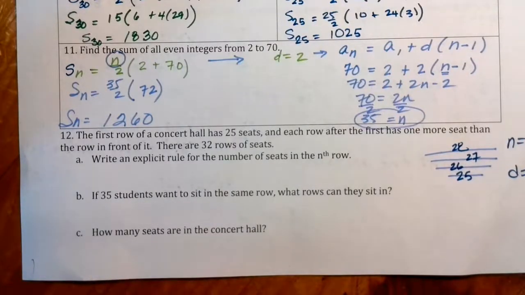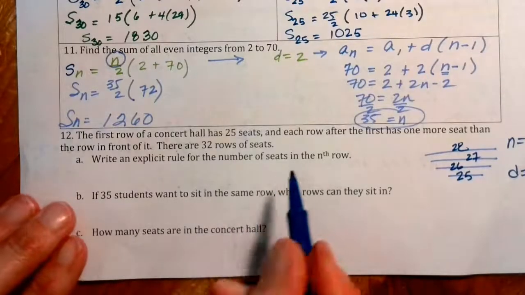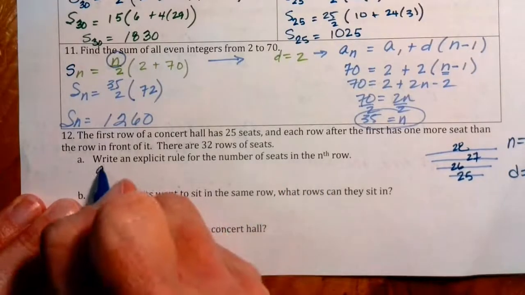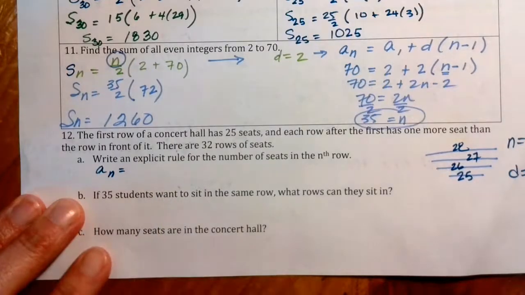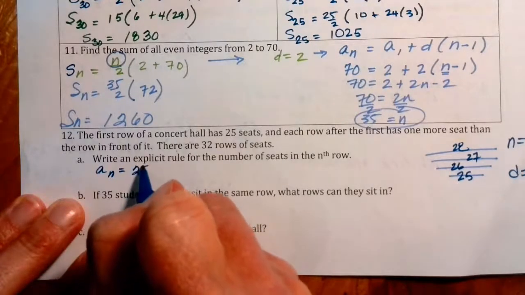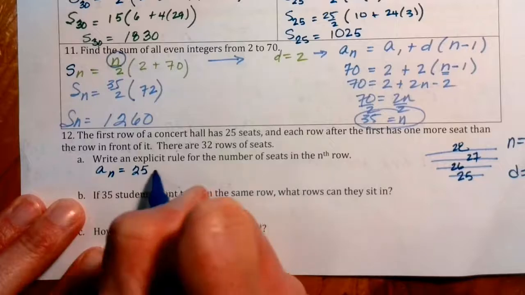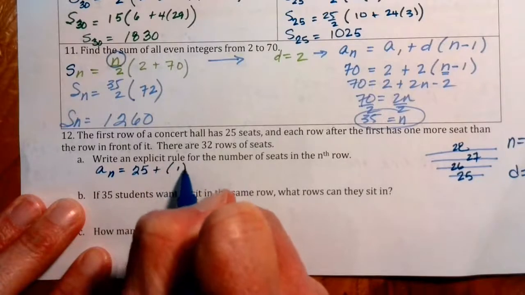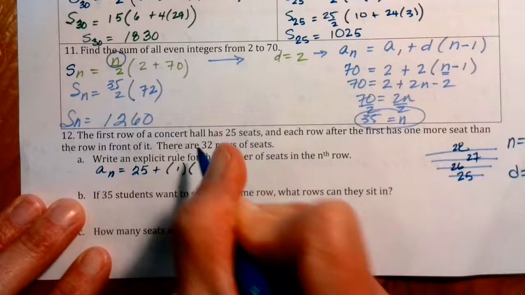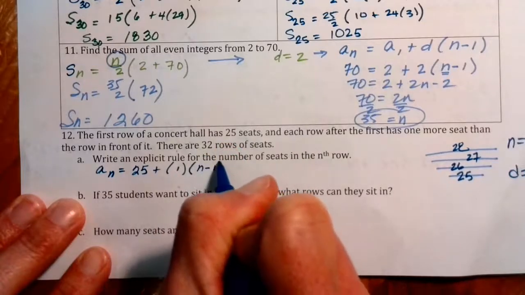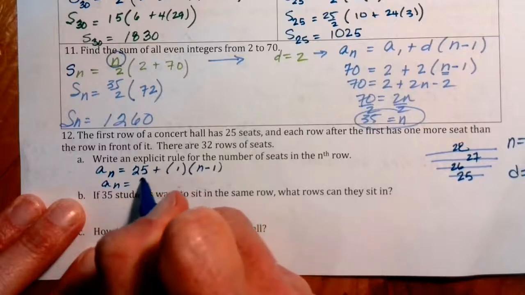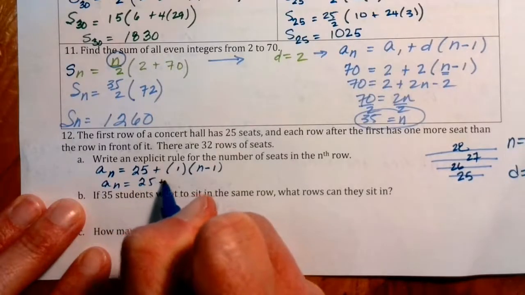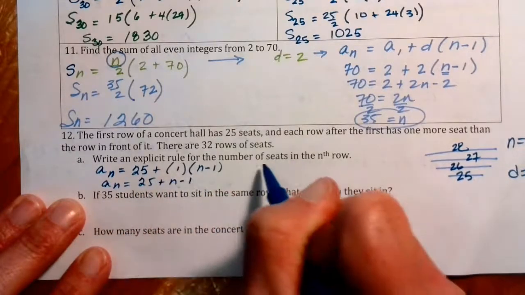So when I write an explicit rule, I'm going to say my number of seats in the nth row is always going to be equal to my first term, which is 25, plus my difference, which is 1, times n minus 1. So any term is going to be equal to 25 plus n minus 1.